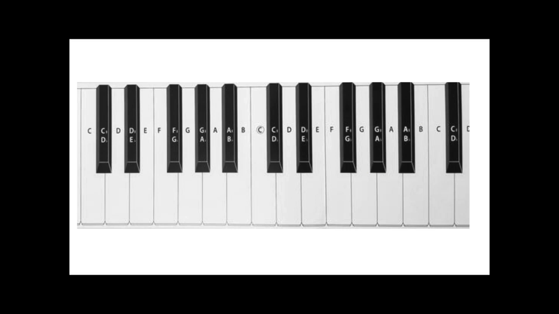For example, if I start on a G and I move up to the neighboring key, I see that it's a G sharp or an A flat. Which one is the diatonic half step? This is why we put it on the staff first. Here's a G in the treble clef.